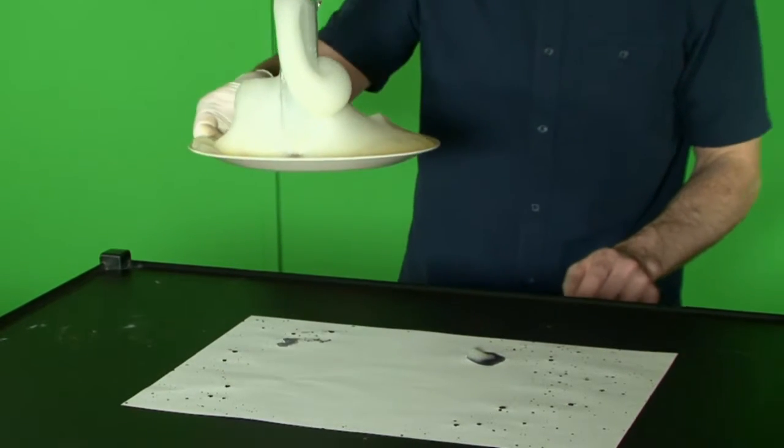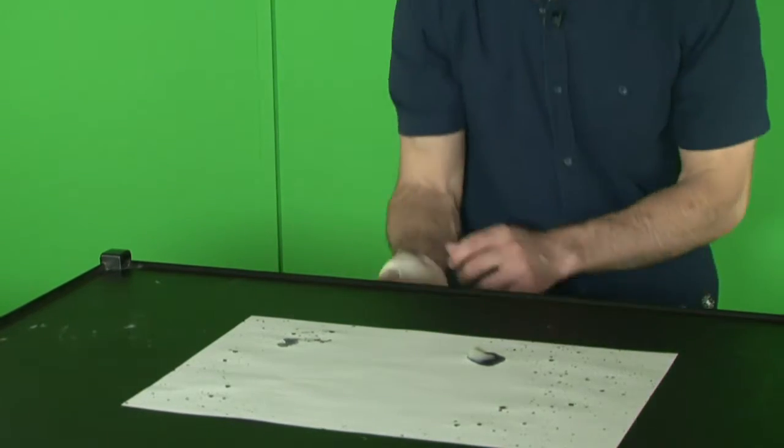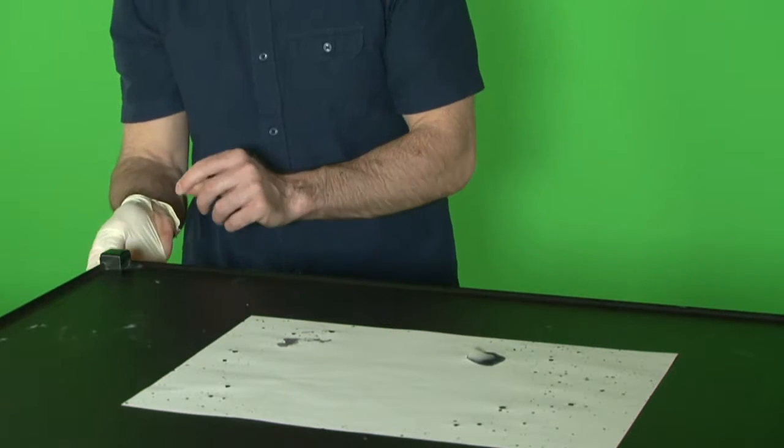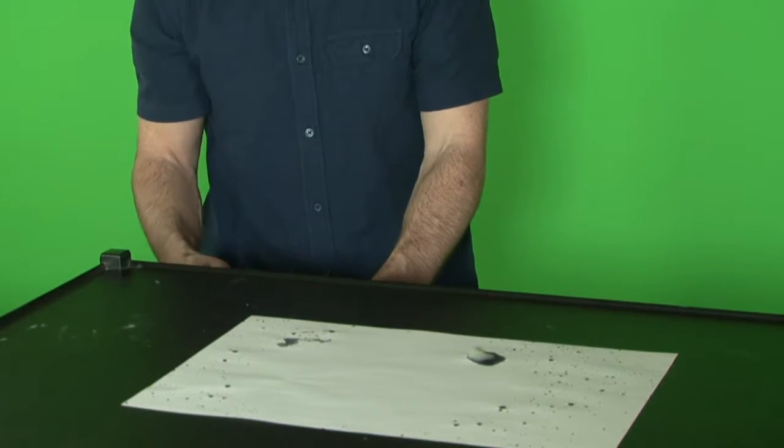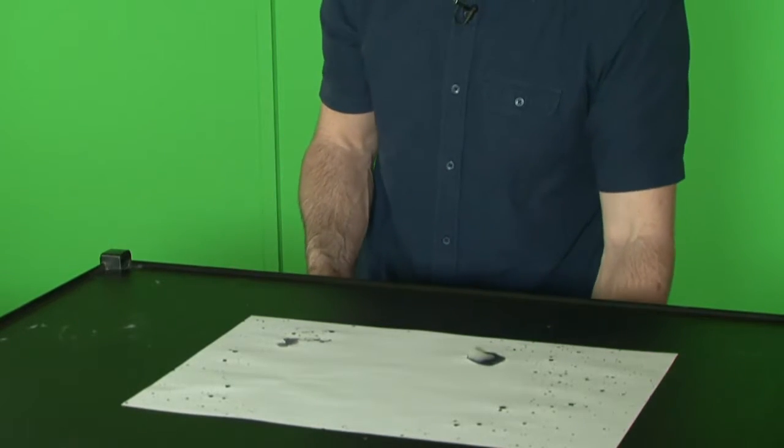So that's Elephant's Toothpaste, also known as potassium iodide helping hydrogen peroxide break down. It's a really interesting reaction to look at, and I will play with it more when we do the speed of the reaction next day. We'll do it again and we'll see how fast we can make that happen.